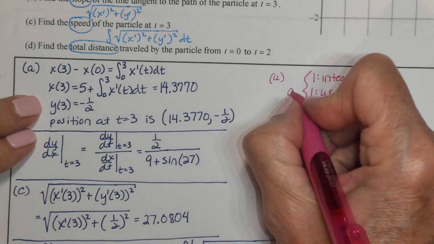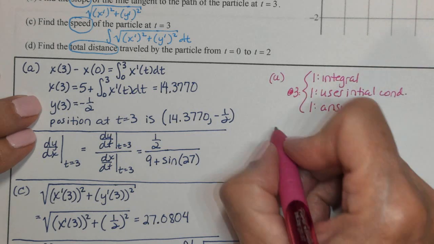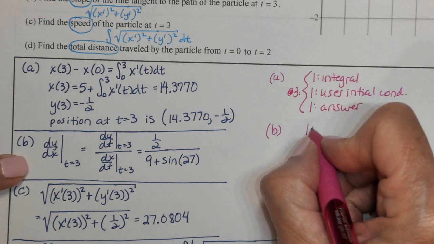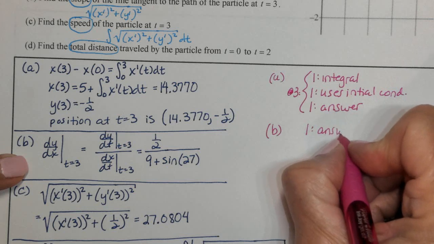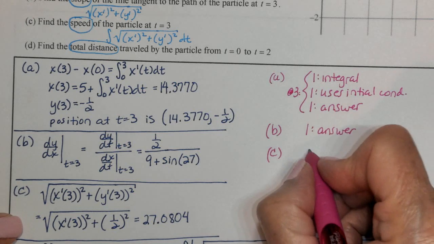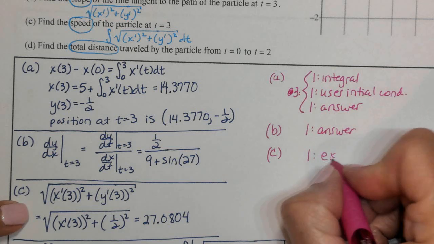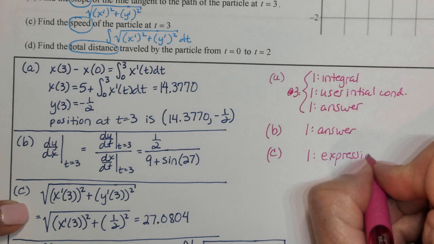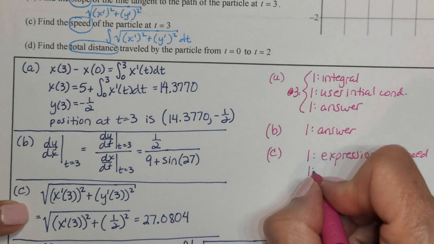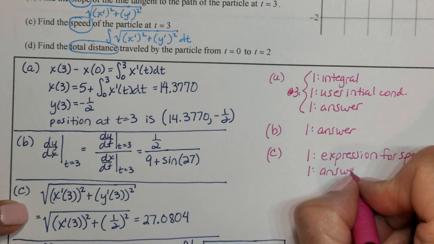So part A was worth 3 points. Part B was just worth 1 point for the answer. Part C was worth 2 points: 1 point for the expression for speed and 1 point for the answer.